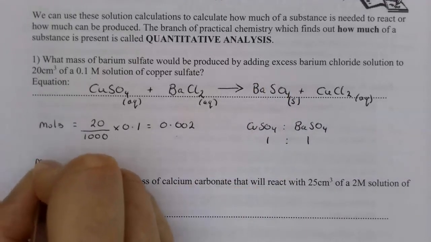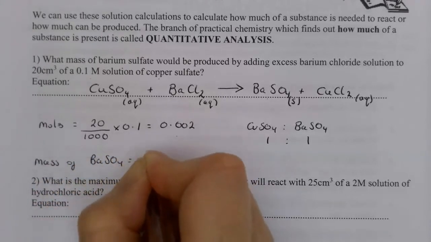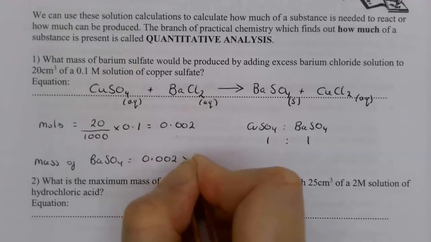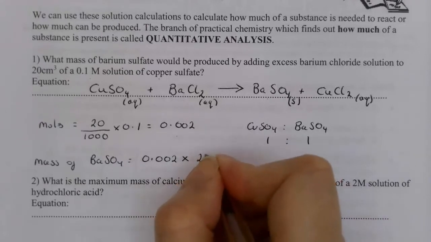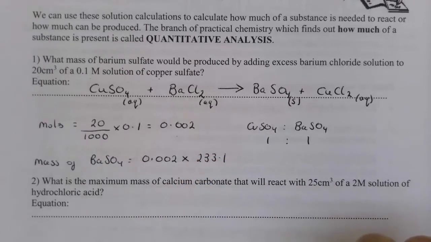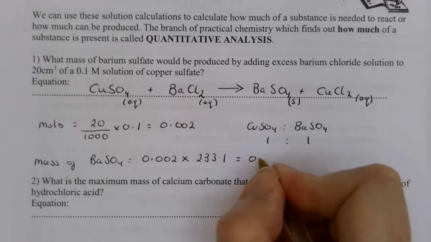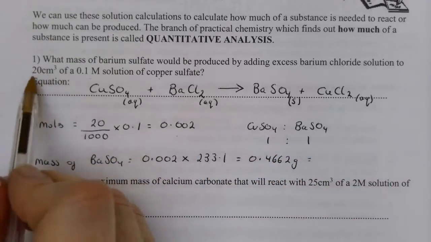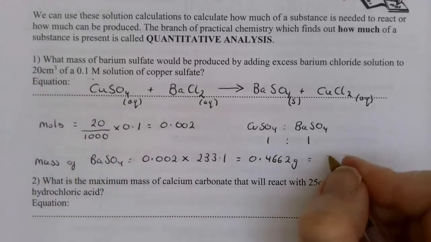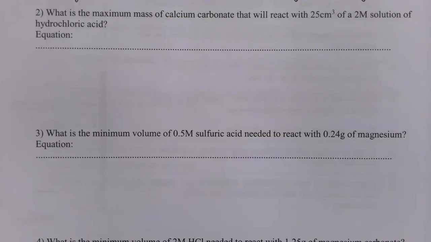So the mass of barium sulfate is its moles, 0.002, times by the RMM of barium sulfate, which is 233.1 grams per mole. That equals 0.4662 grams, which to 2 sig fig, which is what my data has been given to, is 0.47 grams.